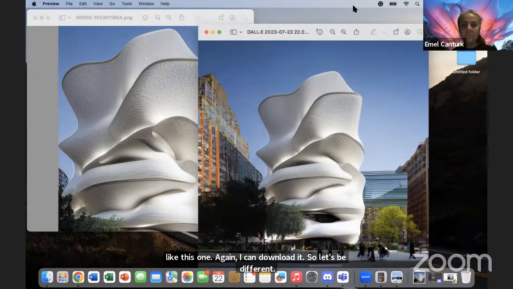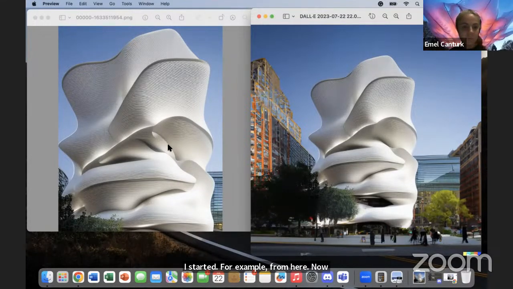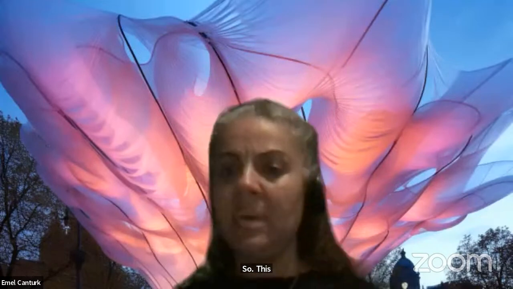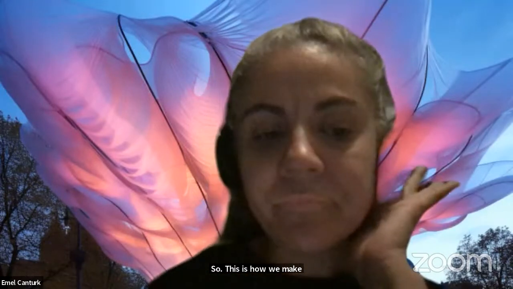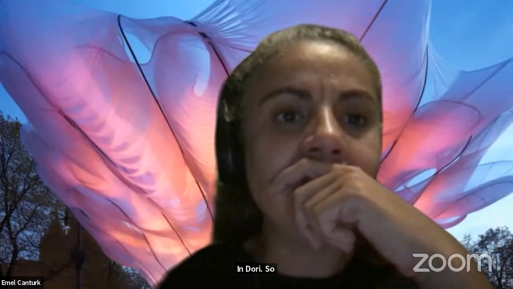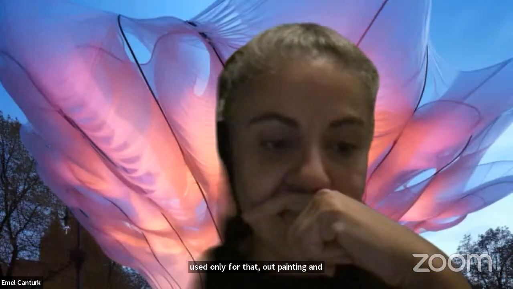Yeah, I started, for example, from here. Now you see, I don't have this. I have the surrounding. I have the entrance of the building, some people. Yeah, it looks better now. So this is how we make outpainting and inpainting in DALL-E. So I found it really useful. I usually use DALL-E for that outpainting and inpainting.